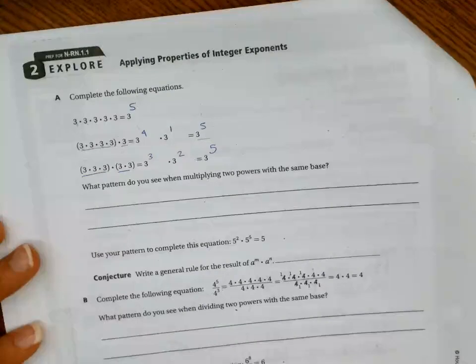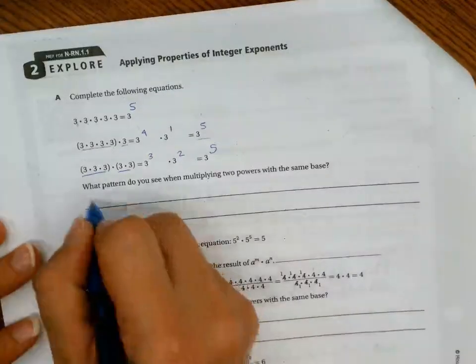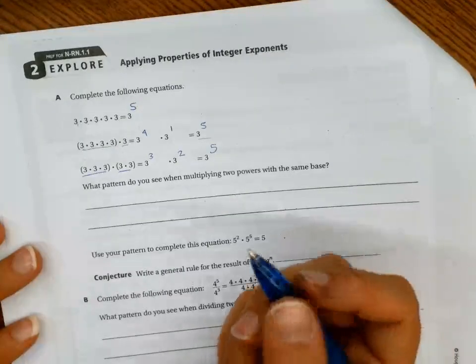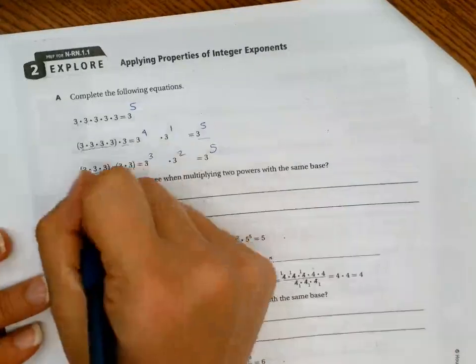So did you guys see the pattern? So it's basically, you add the exponents, right? When multiplying exponents with the same base, you add the exponents.